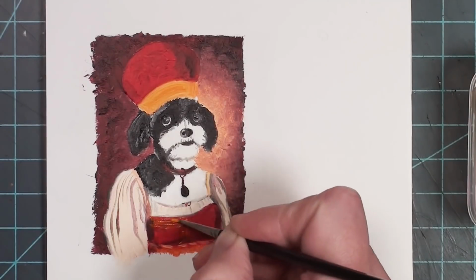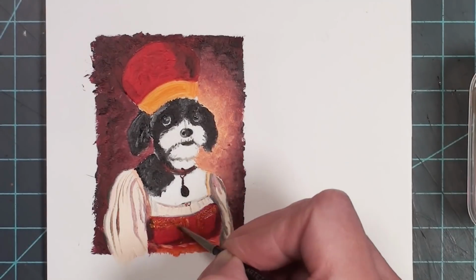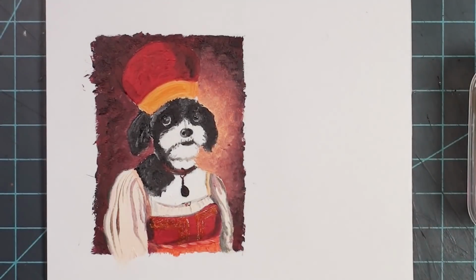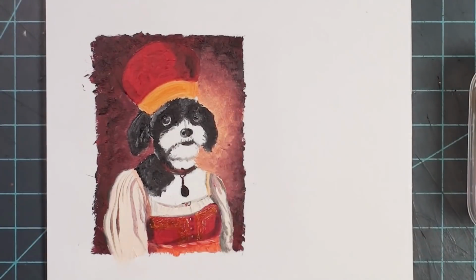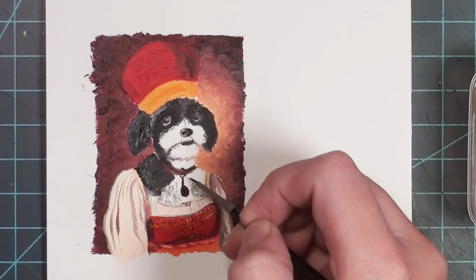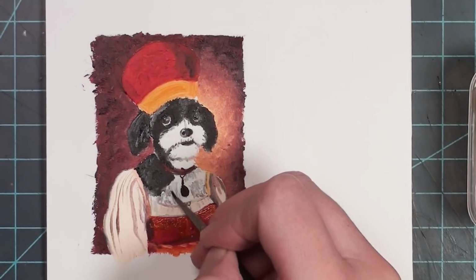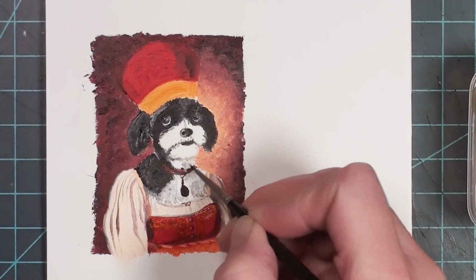To create the very fine detailing, I'm not putting a ton of detail in here. I'm using very watered down yellow, and it's clumping up a little bit, and for me, I thought that looked like very fine embroidery, and so that's all I'm doing. I'm just painting really clumpy, watered down yellow, and it looks like embroidery on the dress.